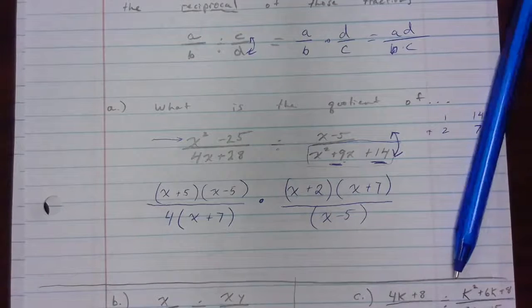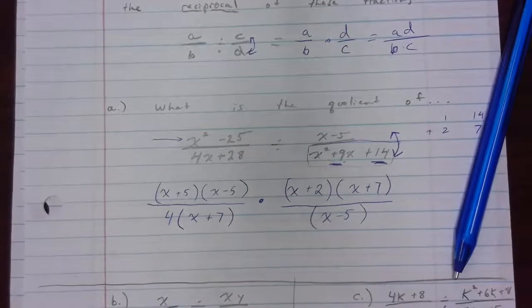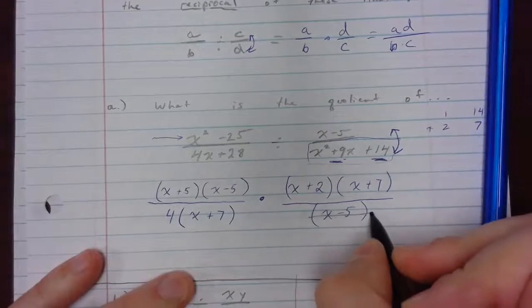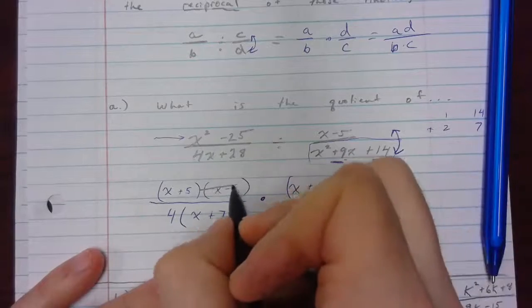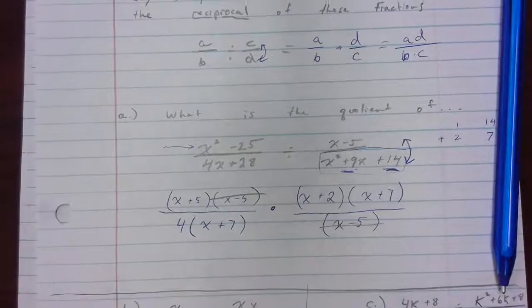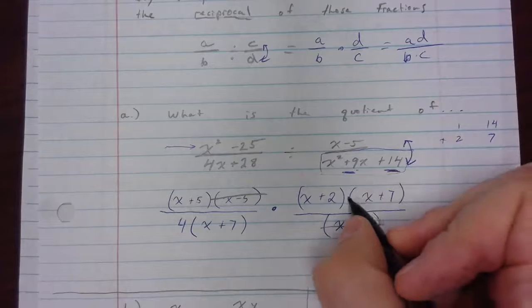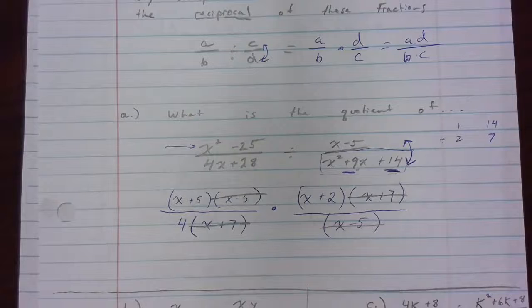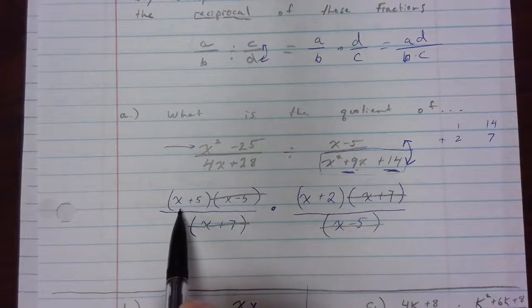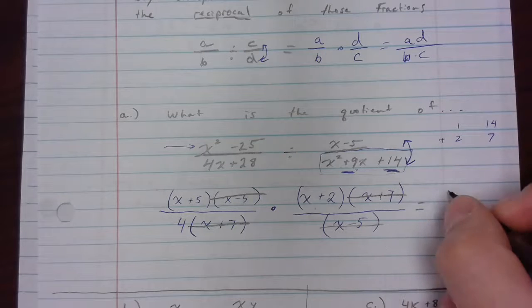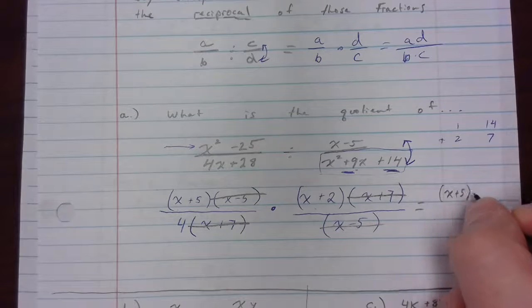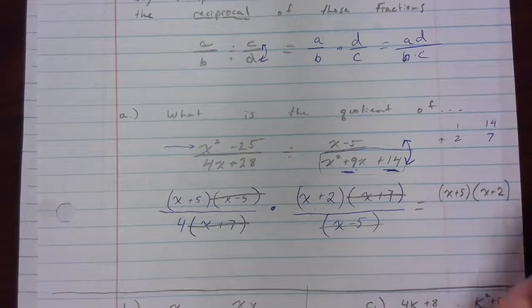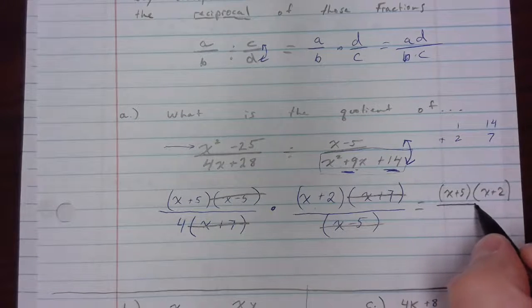Next thing, as you guys are probably used to, is we're looking for cancellations. And hopefully you guys are looking at this saying, hey, there's an x minus 5 in the bottom. There's an x minus 5 on top. Those would cancel. And if you think about it, there's also x plus 7 upstairs. There's x plus 7 in the numerator. There's x plus 7 in the denominator. Those would also cancel. And now as we look at this, we've only got x plus 5 and x plus 2 on top, so let's write that out, x plus 5 and x plus 2. And then on the bottom is just the number 4.